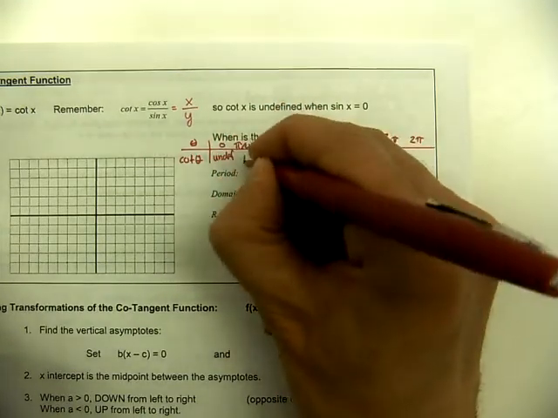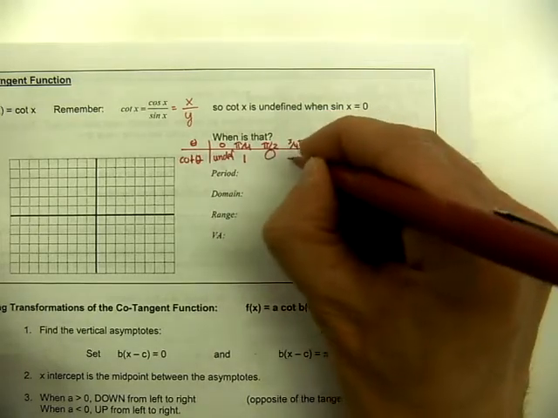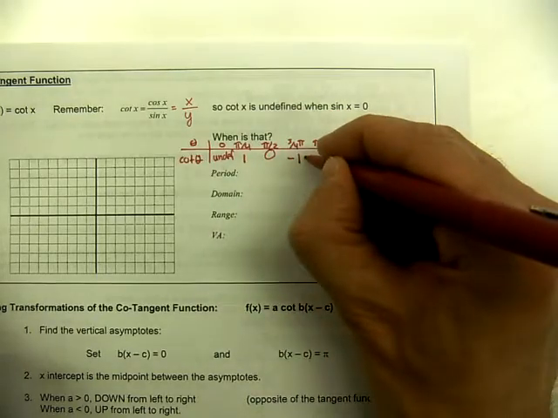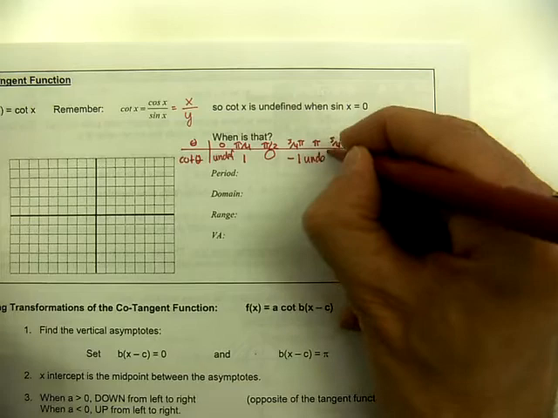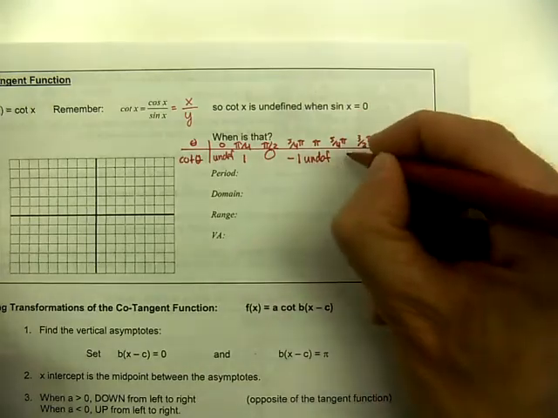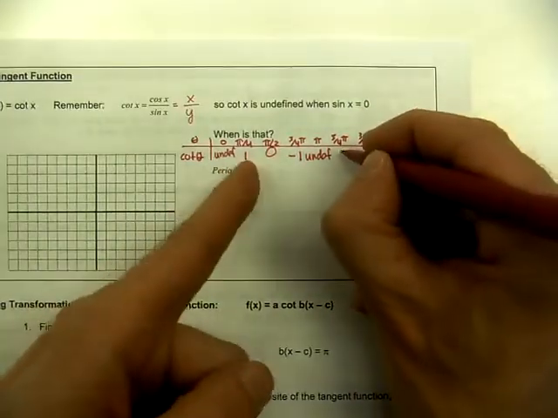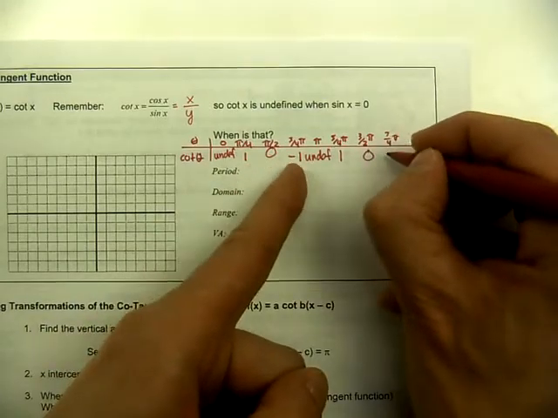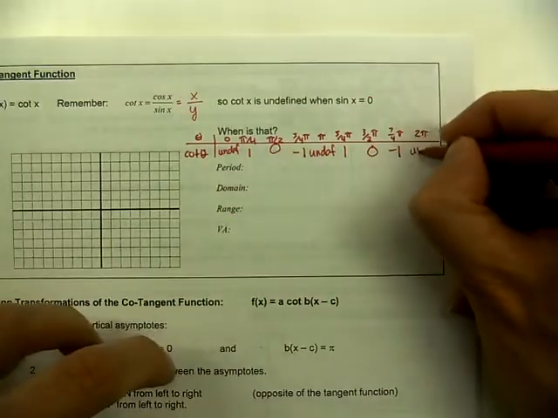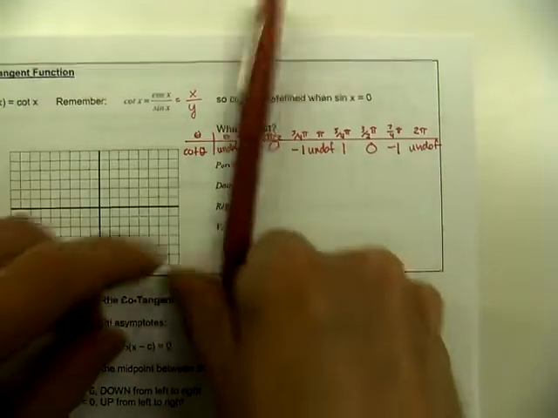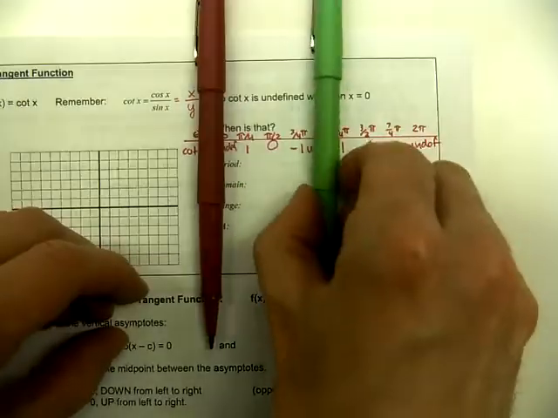At pi over 4, we have an output of 1, then a 0, then a negative 1, and then an undefined, because at pi, our y-coordinate is 0. And then the pattern repeats itself, so we have a positive 1, then a 0, then a negative 1, and back to undefined at 2 pi. So notice these will be the location of the vertical asymptotes.